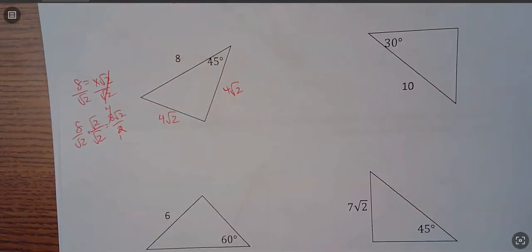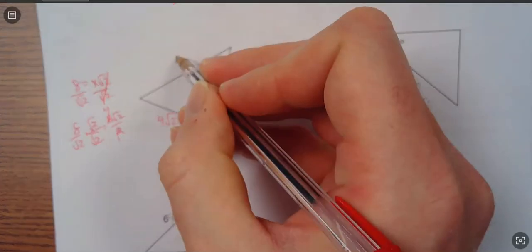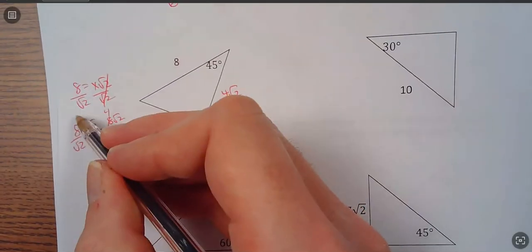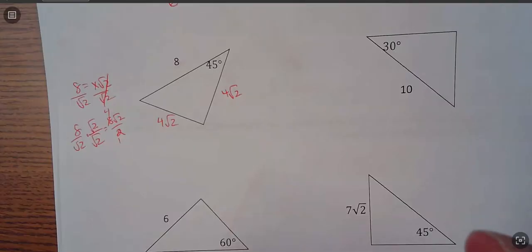So maybe some of you in geometry realize a shortcut here if you're going this way. You cut that number in half and then multiply by radical 2. That's the same thing as dividing by radical 2.